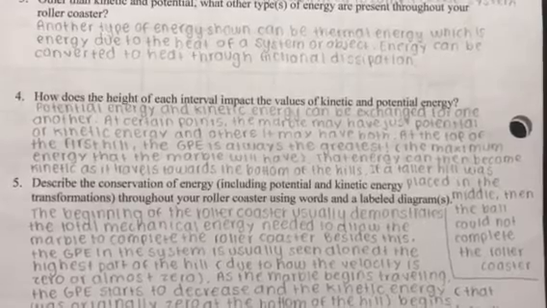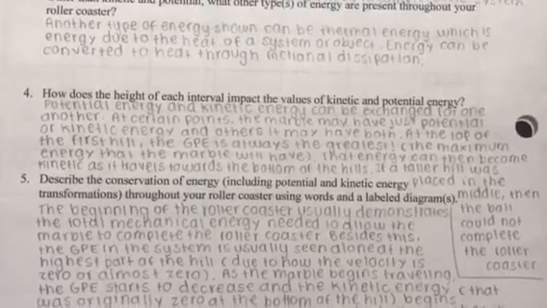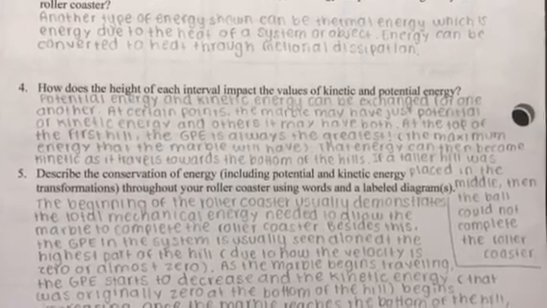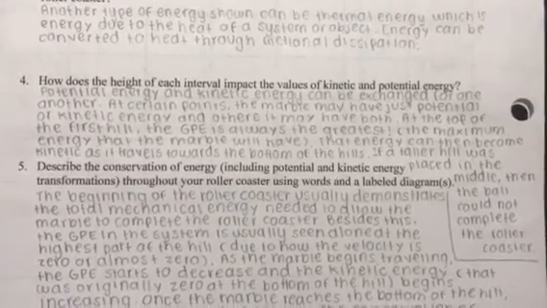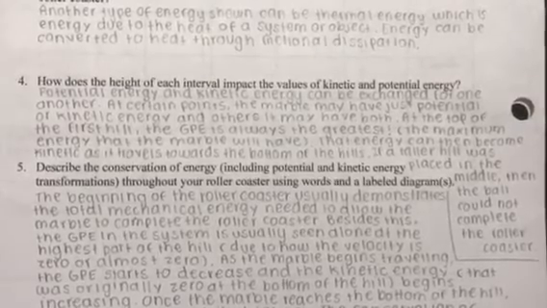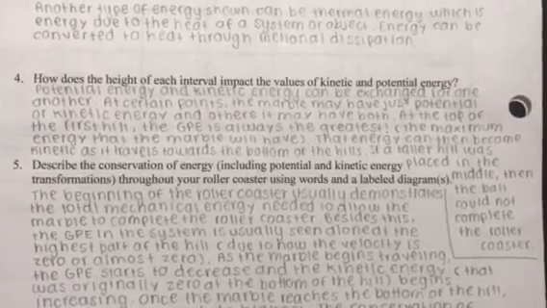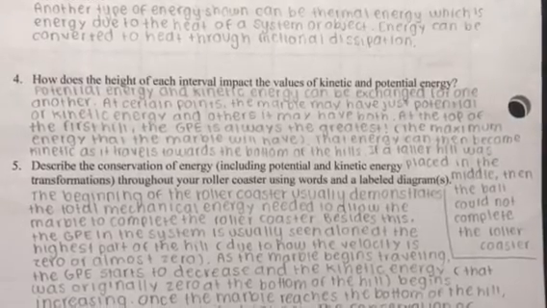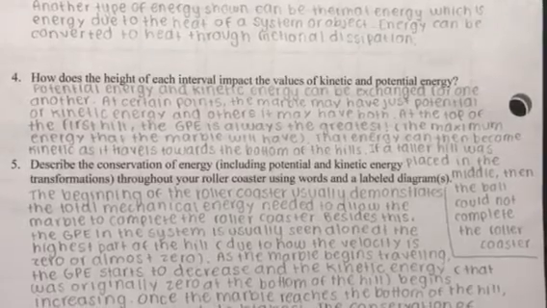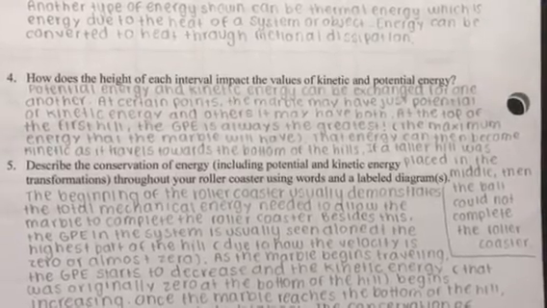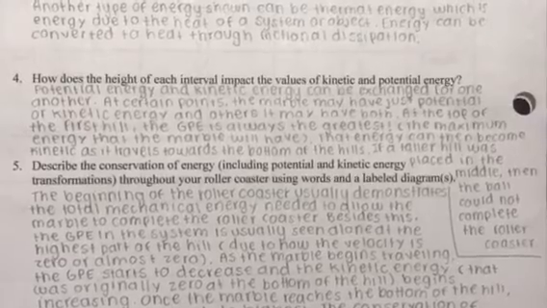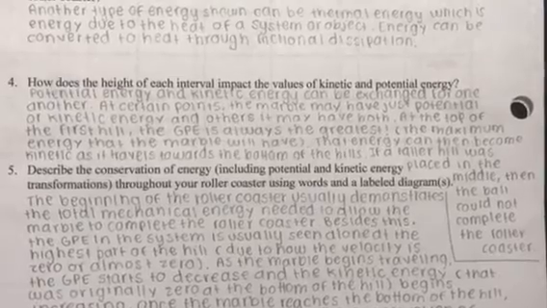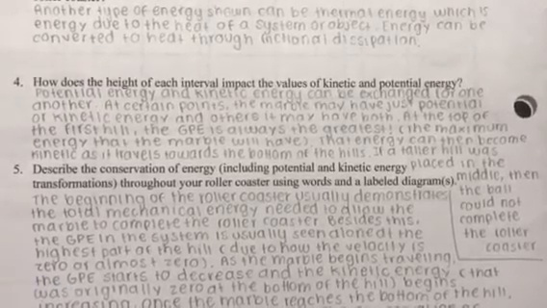So my fourth question is asking, how does the height of each interval impact the values of kinetic and potential energy? So potential energy and kinetic energy can be exchanged for one another. At certain points on the roller coaster, the marble may have just potential or kinetic energy, and at other points it may have both. For example, at the top of the first hill, the gravitational potential energy is always the greatest, which is the maximum energy that the marble will have throughout the roller coaster. That energy can then become kinetic as it travels towards the bottom of the hill.